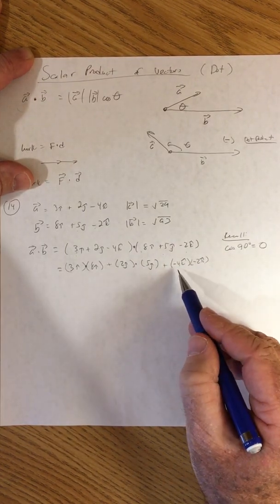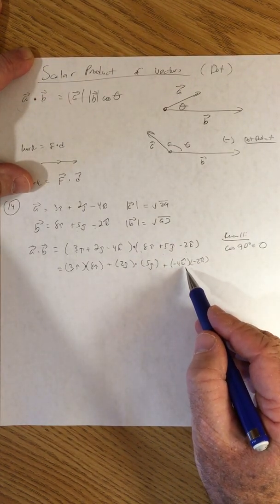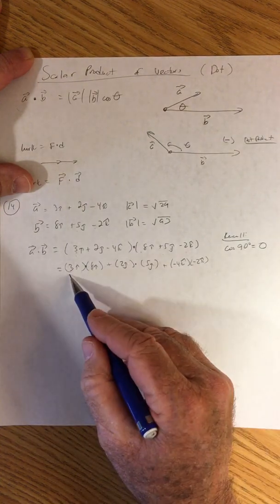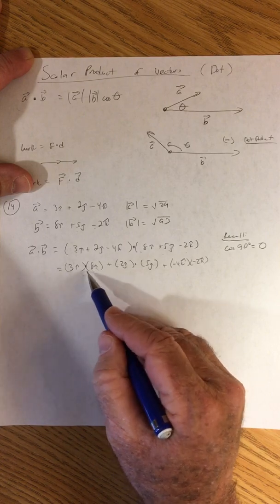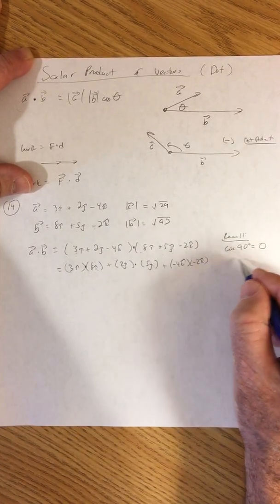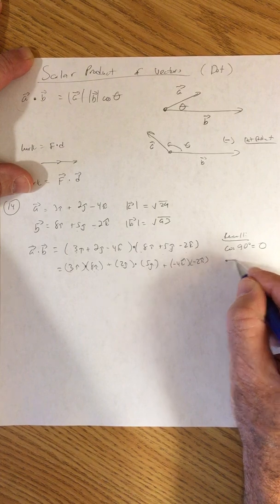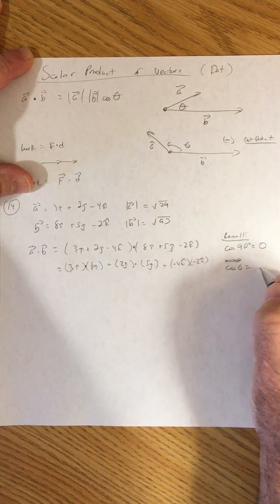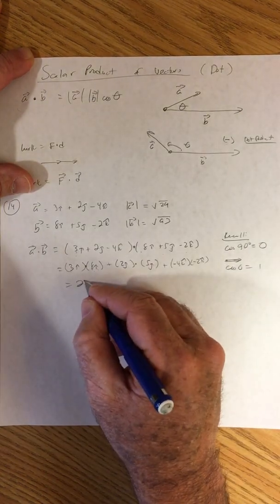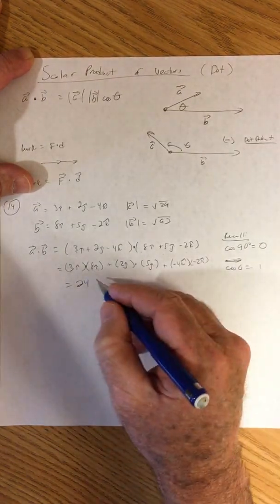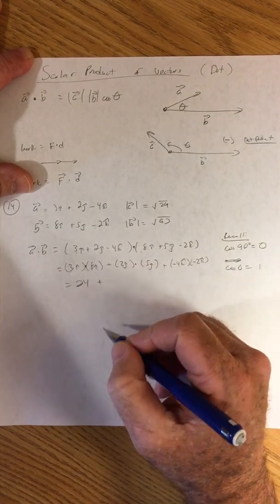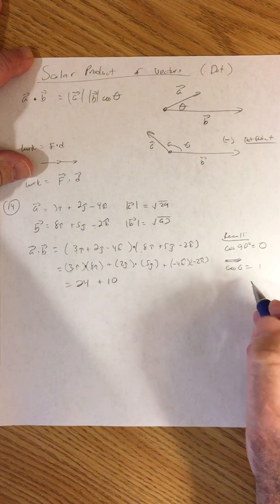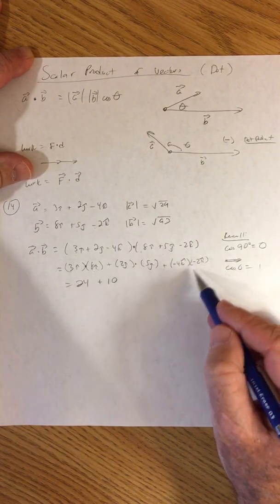Okay. Then, by definition, magnitude 1, magnitude 2 times the cosine of the angle between them. Now, if you've got i and i, they both work in the same direction. The angle between them is 0, so the cosine of 0, as you recall, is 1. So this is 24. Okay? And then similarly, j and j work in the same direction. That's 10.